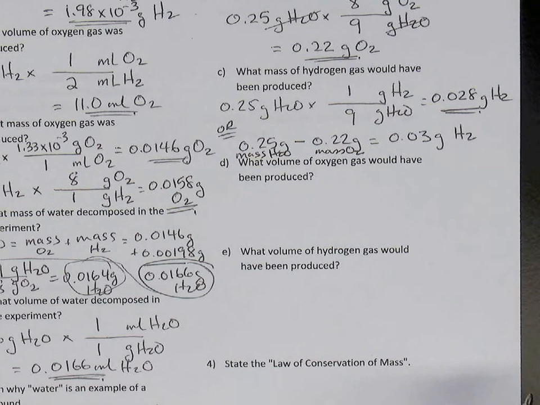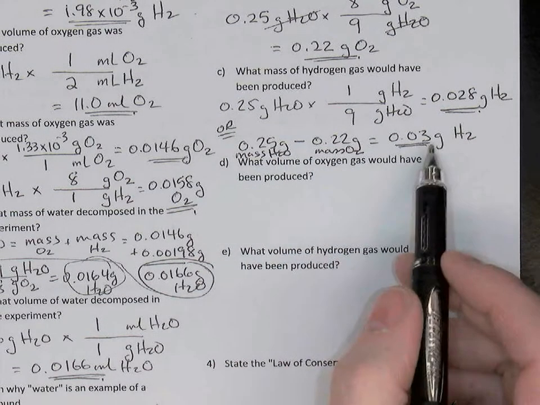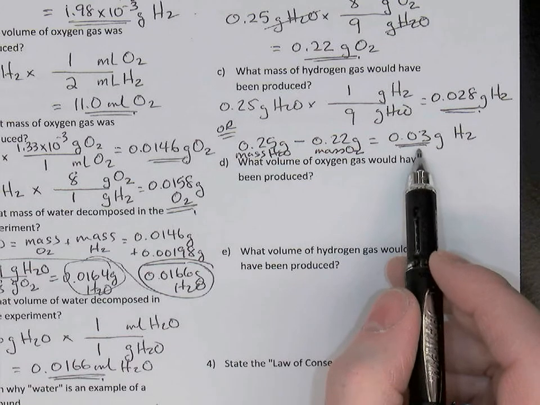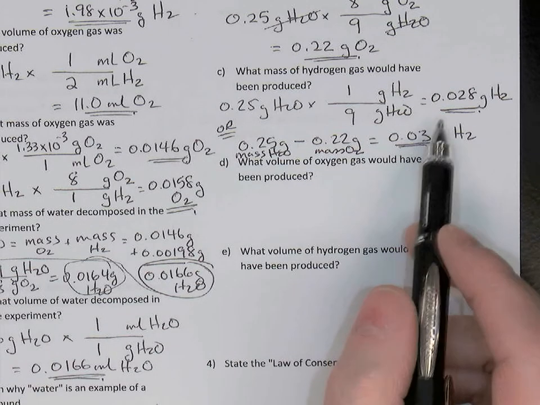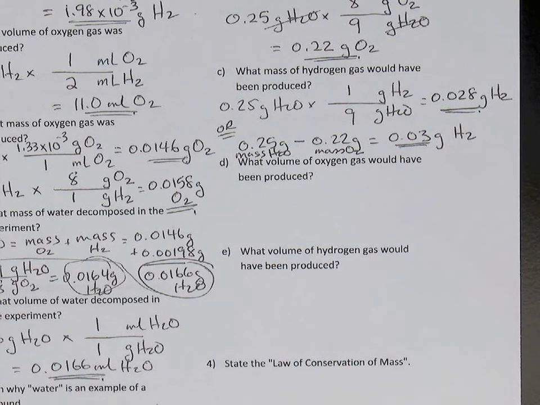the hydrogen gas produced. Now, because we're subtracting here, we round off by decimal places and we're left with just 0.03, whereas up above multiplying, dividing, I kept two significant digits there, 0.028.